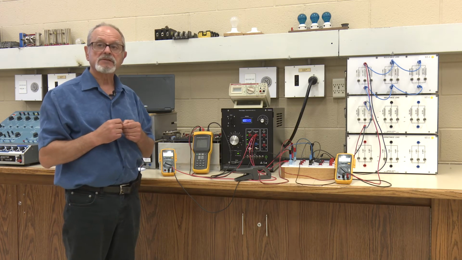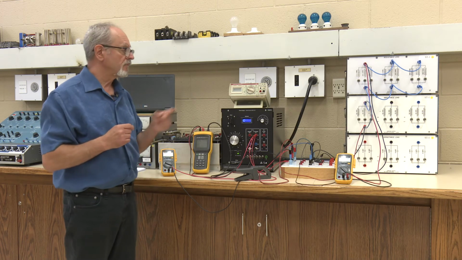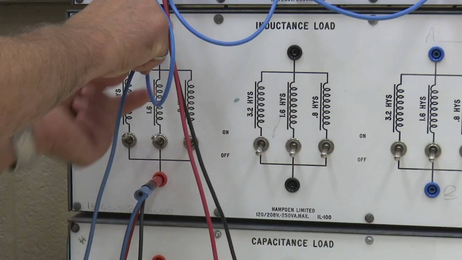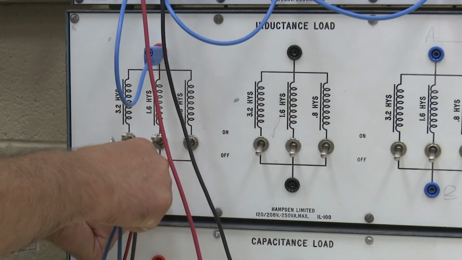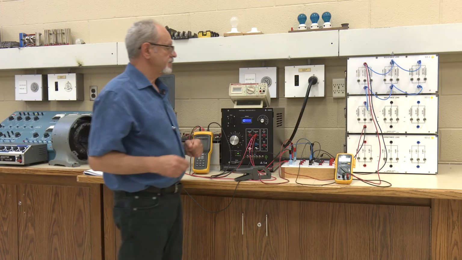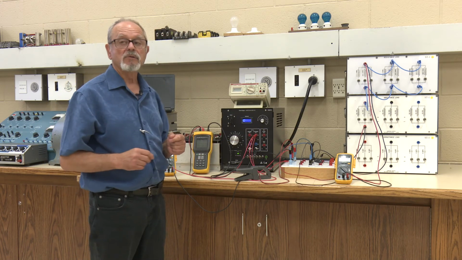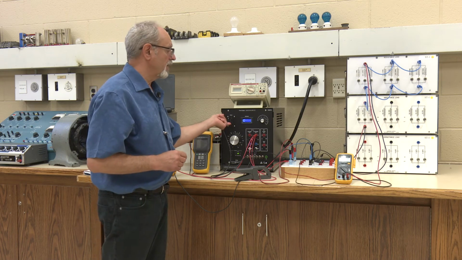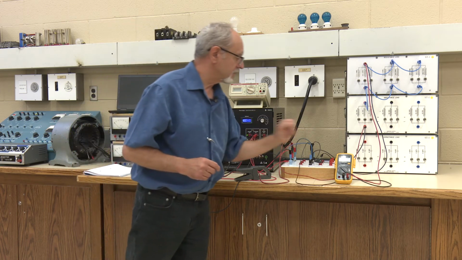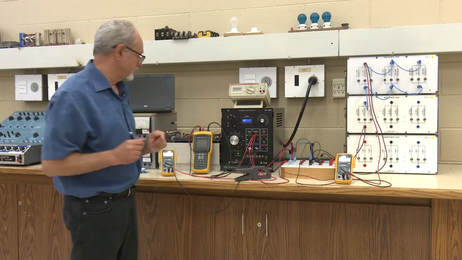Now, let's shut off the power, and we're going to pull the short circuit out of the inductor, or across the inductor. And now we have an RL circuit across our bridge rectifier. Let's see what happens now when we turn on the power, and 90 volts DC across our load, just as before.